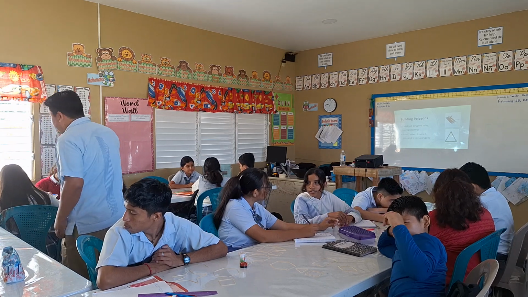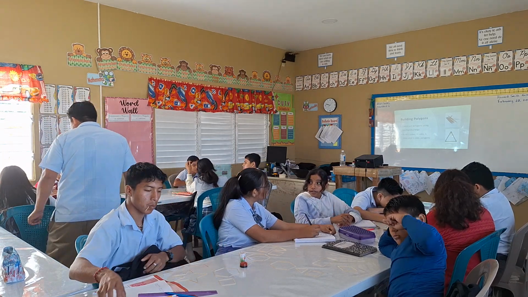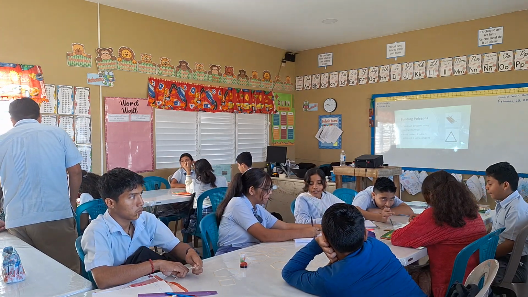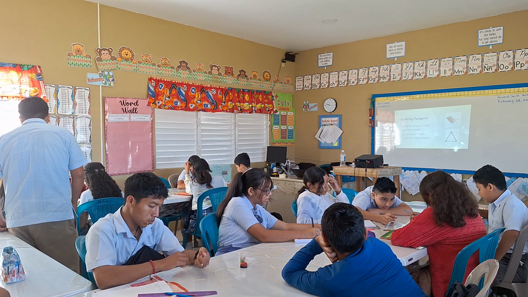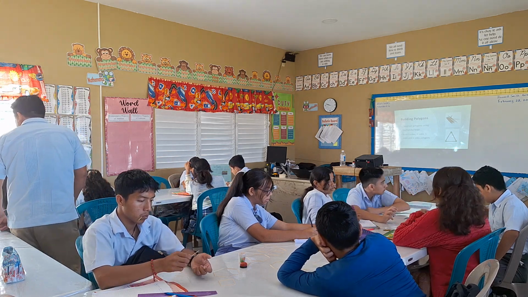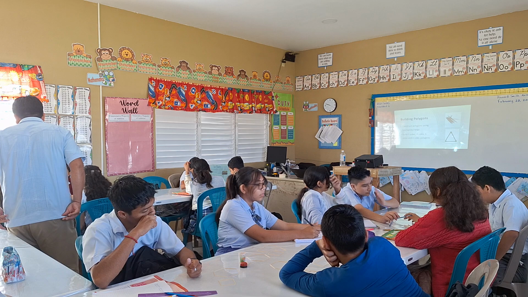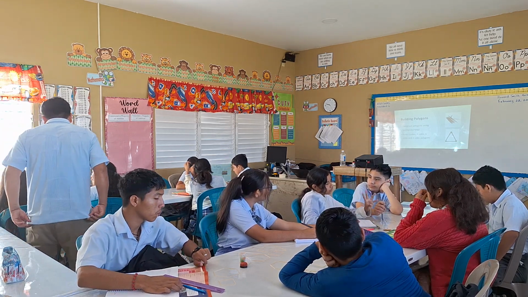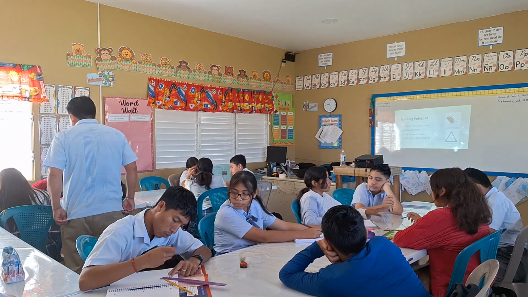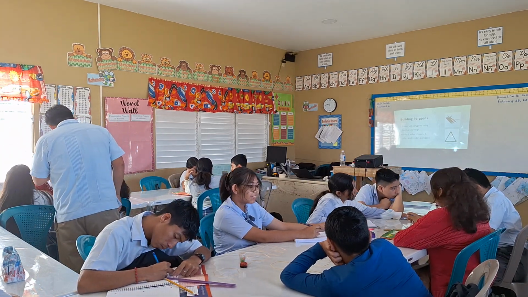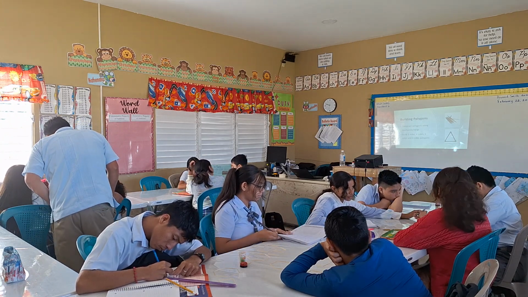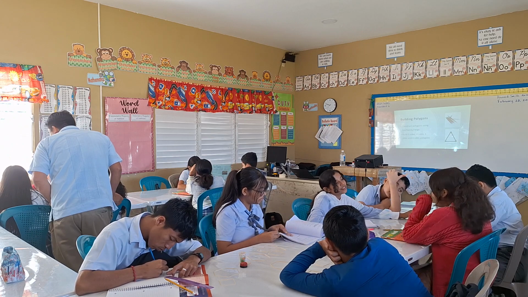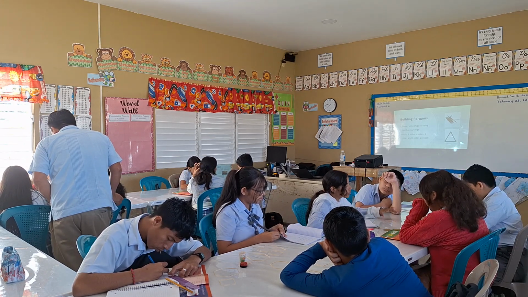What do you think about it? Let's concentrate on this. So you're looking at a square. What have you found about the square? All sides are the same length.